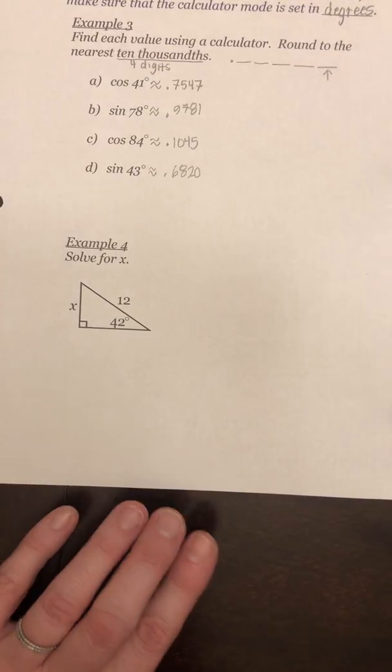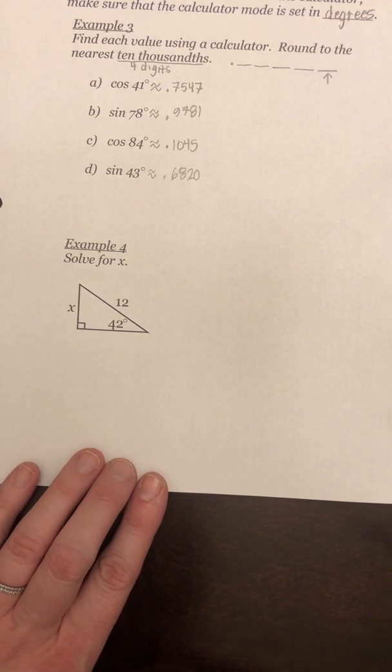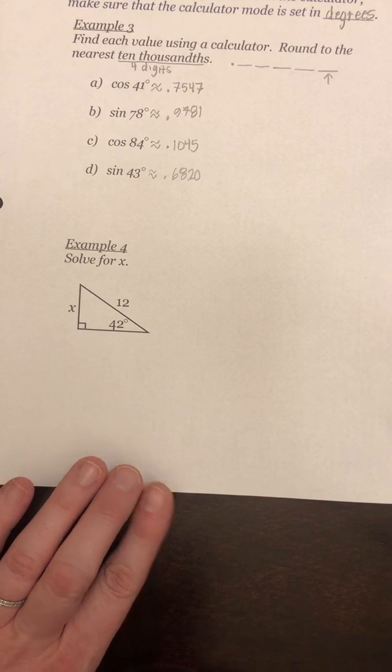Okay, now let's get into actually using these trig functions. What do we use them for? Let me show you. So example 4, our goal is to find the missing side.